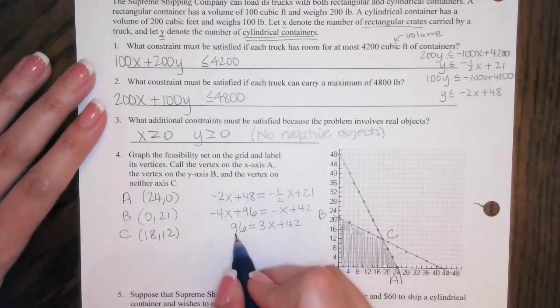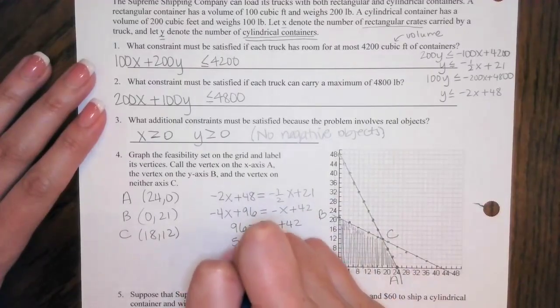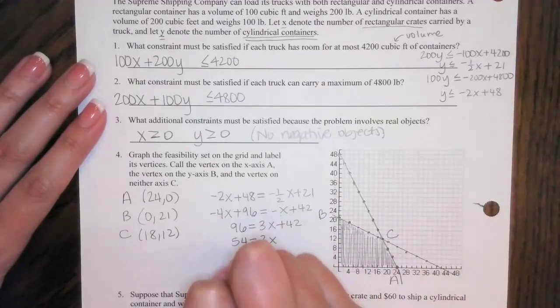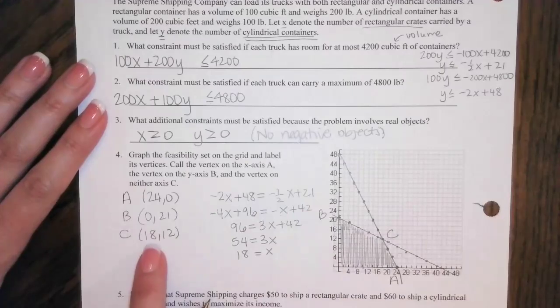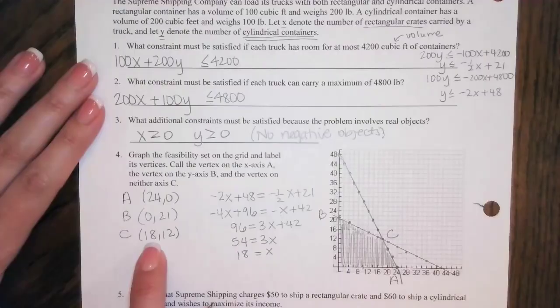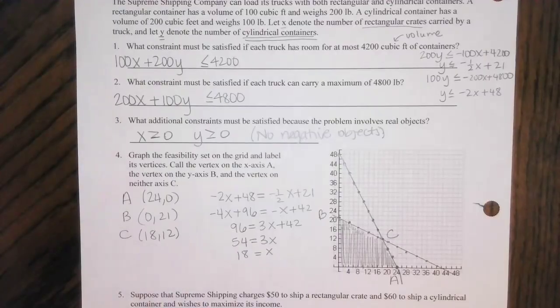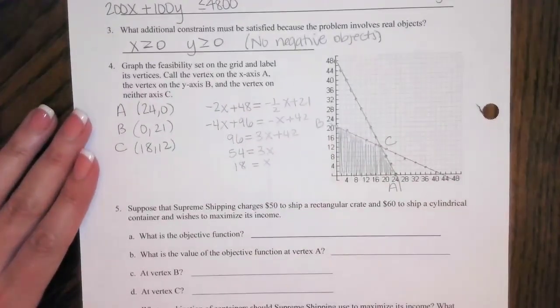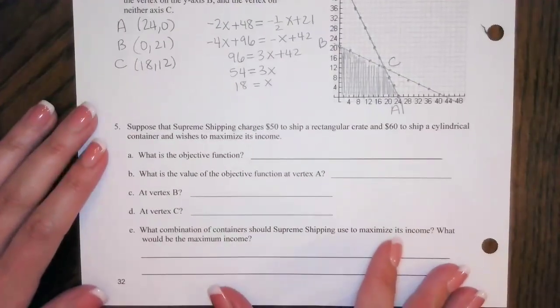I subtract the 42 to get it to the other side. And so I get 54 equals 3x. We divide by 3 and we get 18, which is what we got when we did the intersection and when we did the matrices. So it doesn't matter what method you use to solve, you're going to get the same answer if you do it correctly. All right, so we've got our 3 vertices for linear programming. We had quite a bit of a little review session there, but we're going to keep going now.